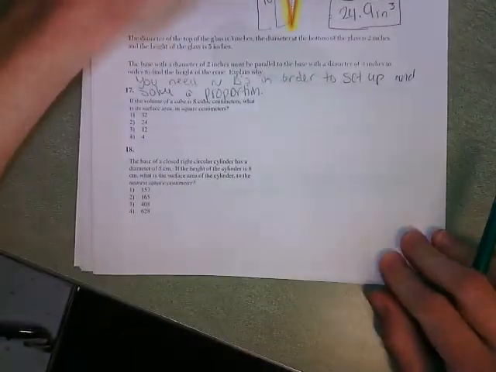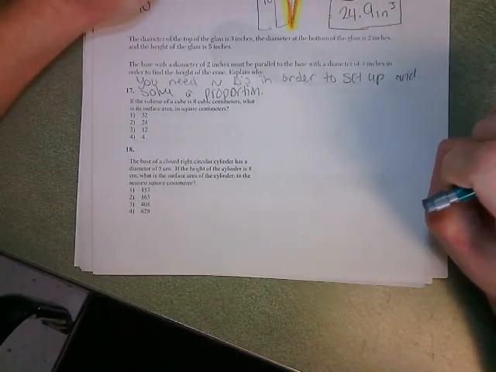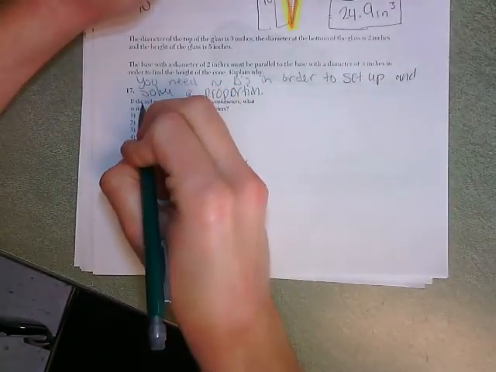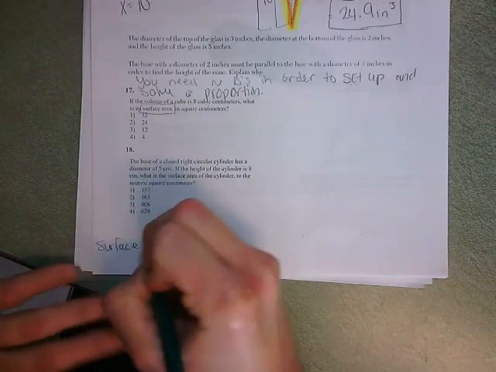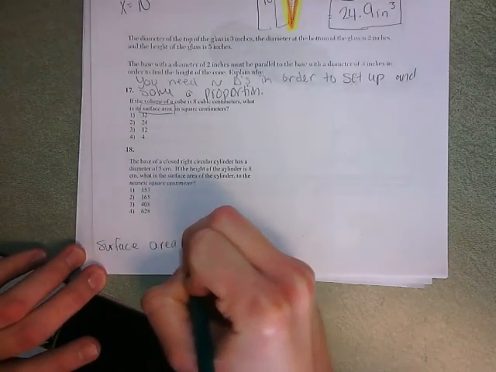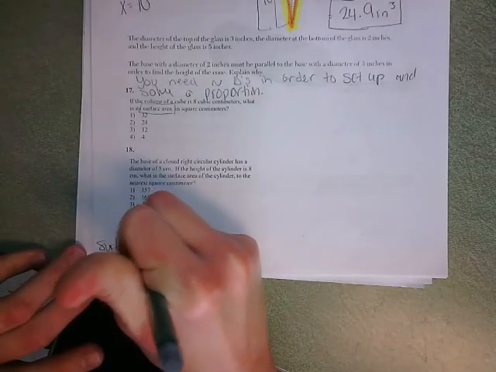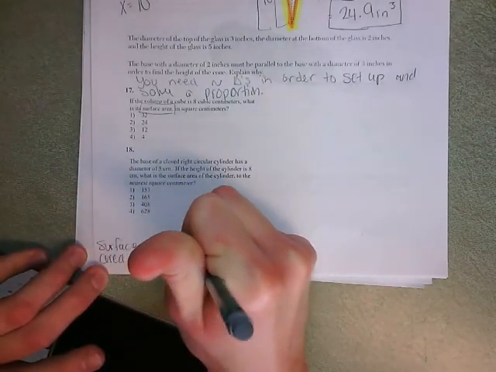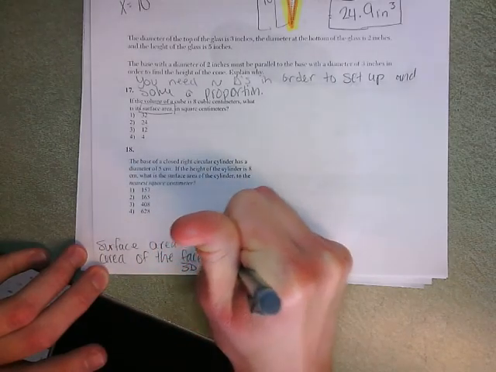All right, so let's go to 17. If the volume of a cube is 8 cubic centimeters, what is its surface area in square centimeters? Okay, so surface area. All right, so surface area is the area of the faces in a 3D shape. Okay, so it's on the outer parts of the shape.